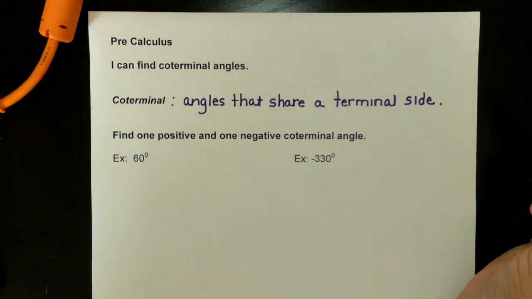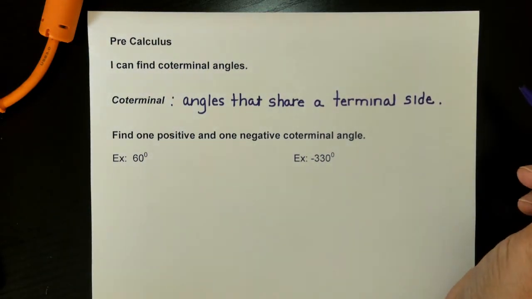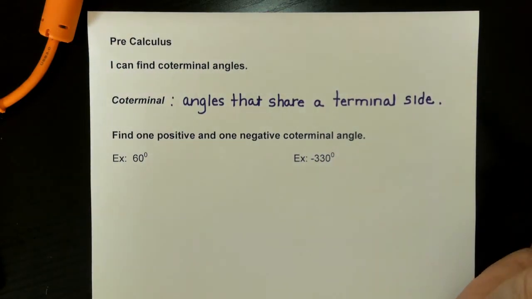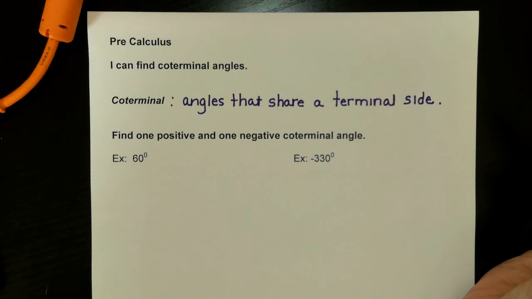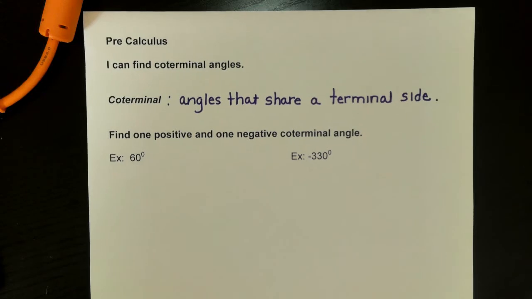Now remember, you have a starting side on an angle and an ending side. That ending side is your terminal side. So we're going to start. It says find one positive and one negative coterminal angle. So we'll start with 60 degrees.